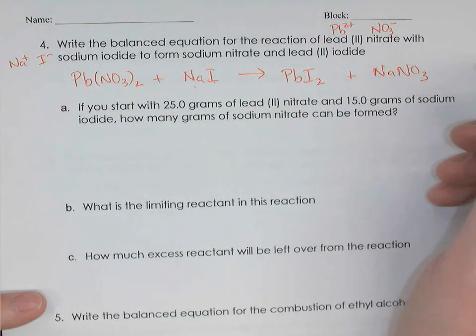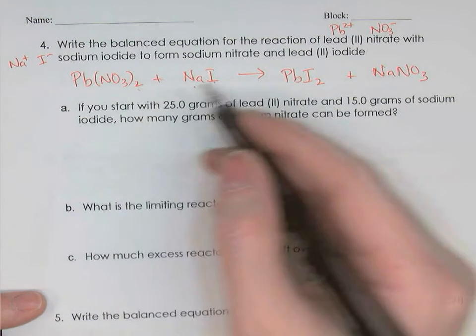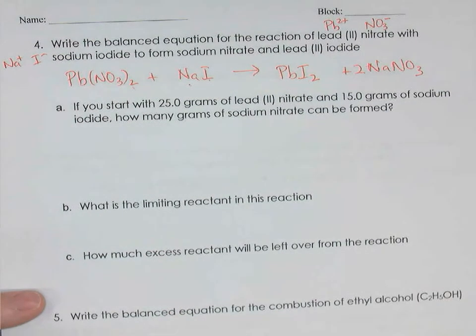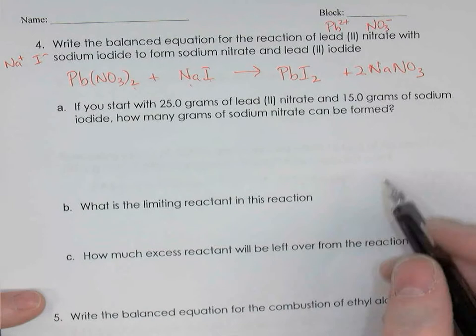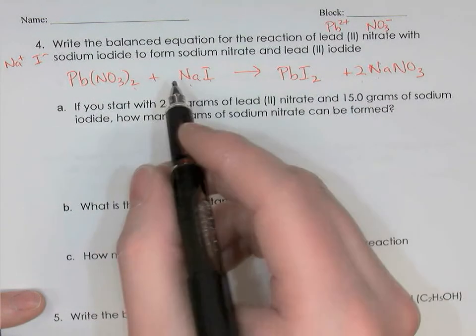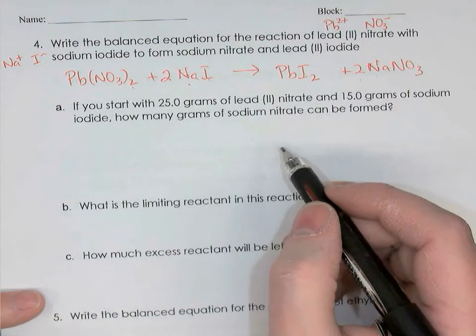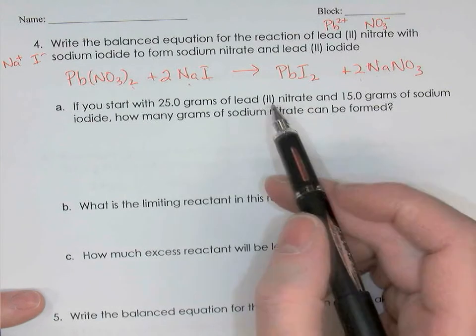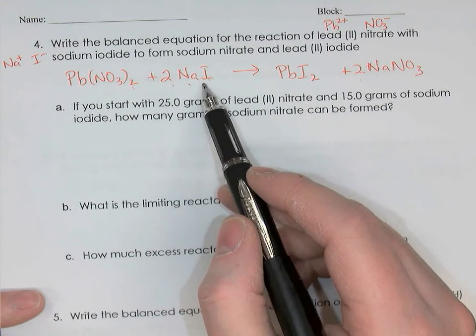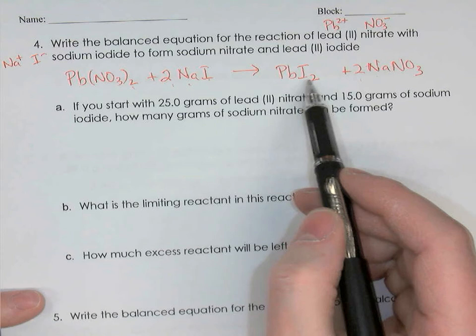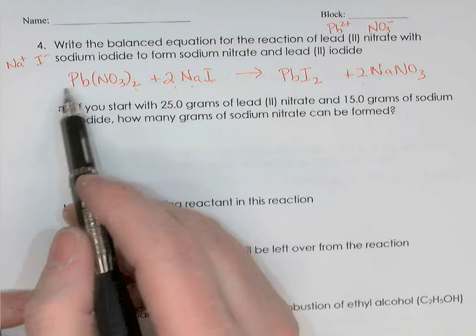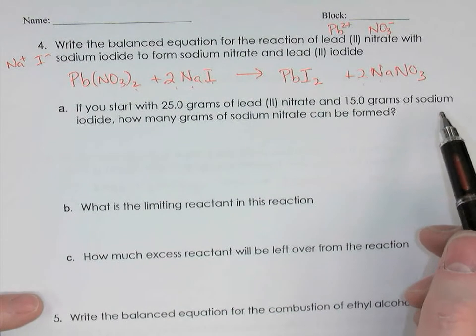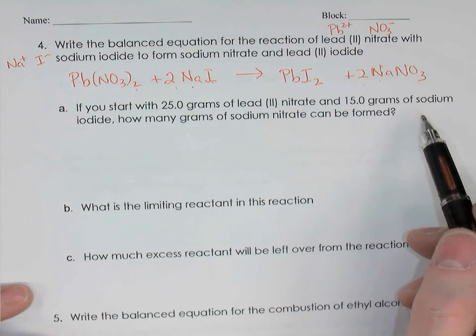Now, balancing this equation, we see 2 nitrates on the left, so if we put a 2 in front of sodium nitrate, that gives me 2 nitrates on the right. That 2 gives me 2 sodiums on the right, so putting a 2 in front of NaI fixes that. This 2 gives me 2 iodides, and we wanted 2 iodides, so we're good. And that means there's got to be 1 lead, and indeed there was 1 lead on the left. So that equation is now a balanced double replacement reaction.